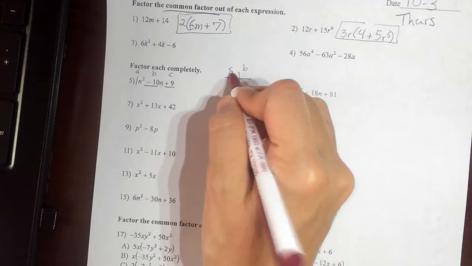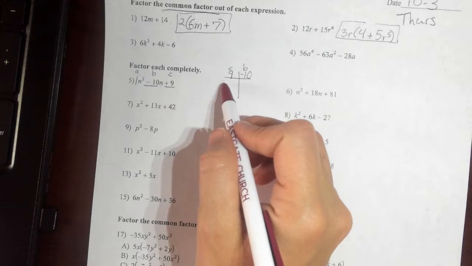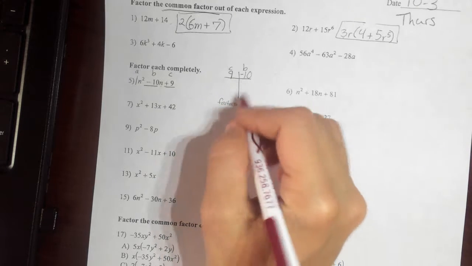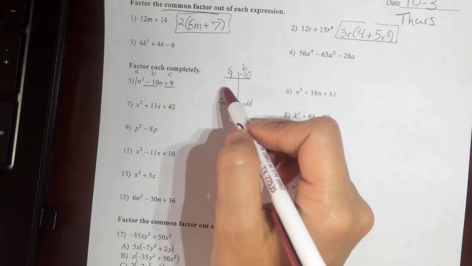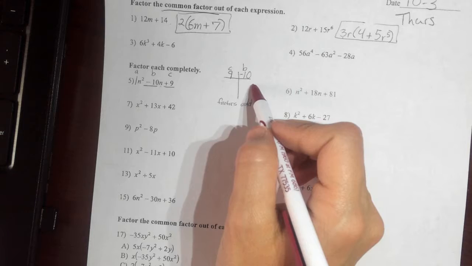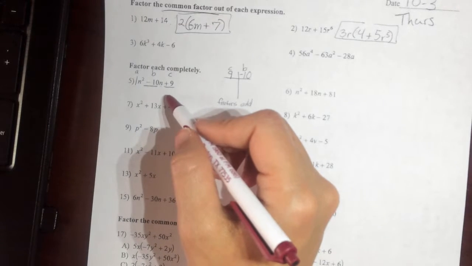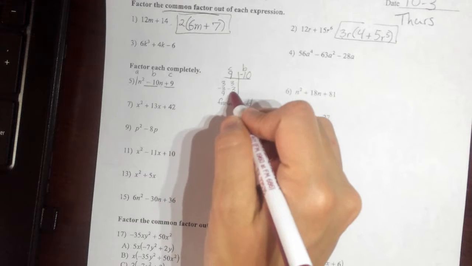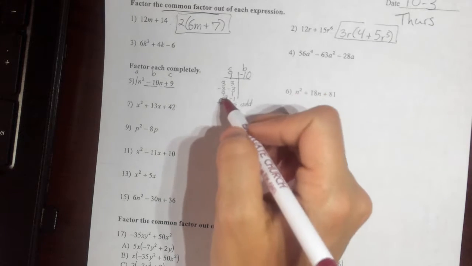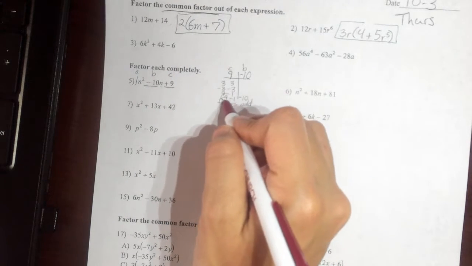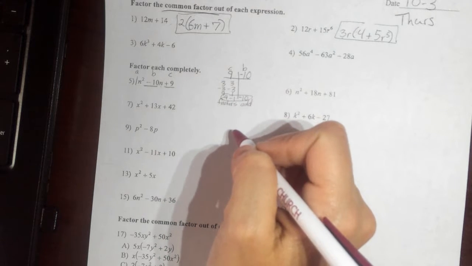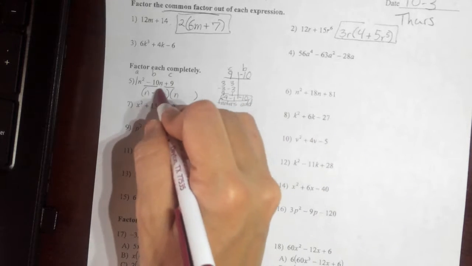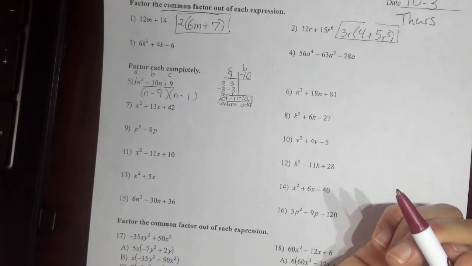So my c value is 9, my b value is negative 10. And remember, I want to find factors of the c value, so factors of 9 that add up to negative 10. So we're going to put factors, add. Okay, so that helps me remember that I'm going to make factors here, and we're going to add it to be this. Okay, so factors of 9 would be 3 and 3, negative 3 and negative 3, 9 and 1, negative 9 and negative 1. The one that would work would be the negative 9 and the negative 1. That would add up to negative 10. Okay, so that means that here I'm going to have my n and n here. And for my factors, I'm going to have minus 9 and minus 1. And that is its factored form.